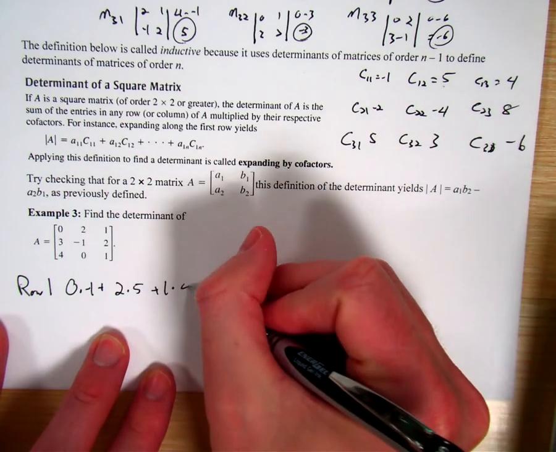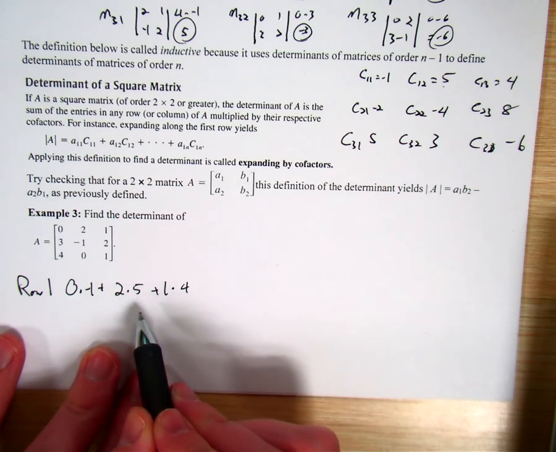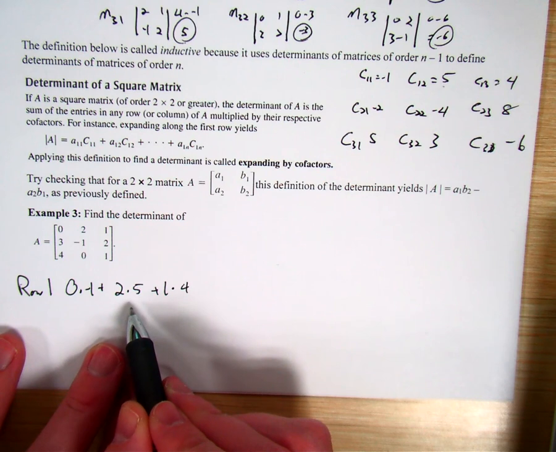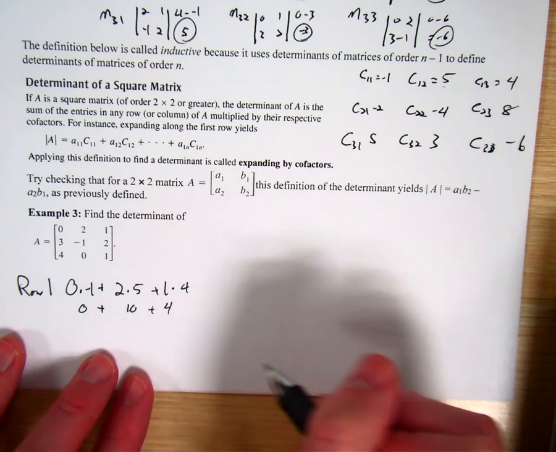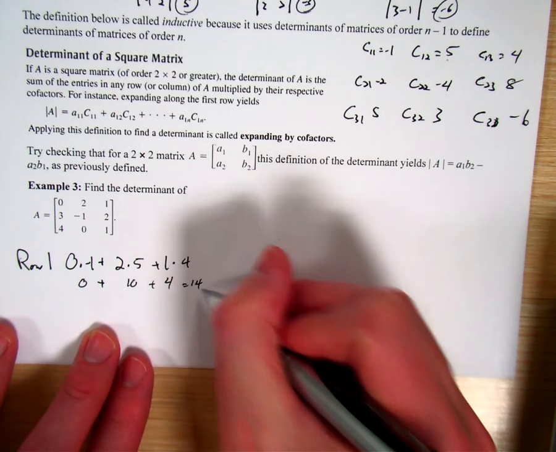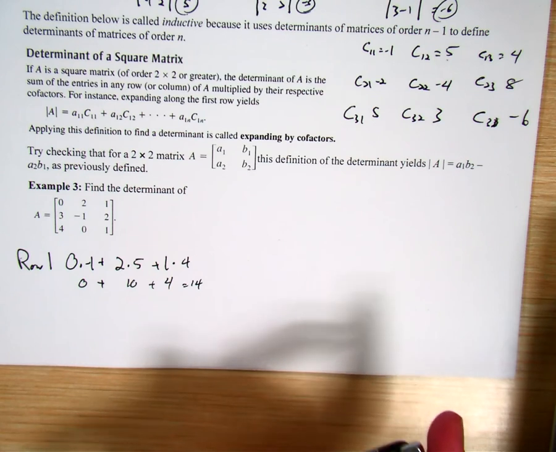So that's 0, and 10, and 4 for a grand total of 14. Okay, let's try another one. I bet you it comes out to be 14.